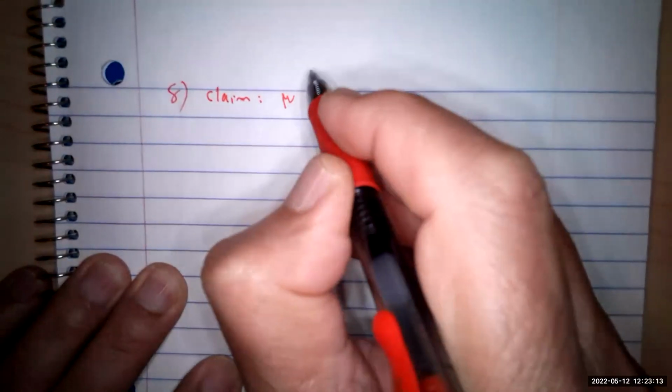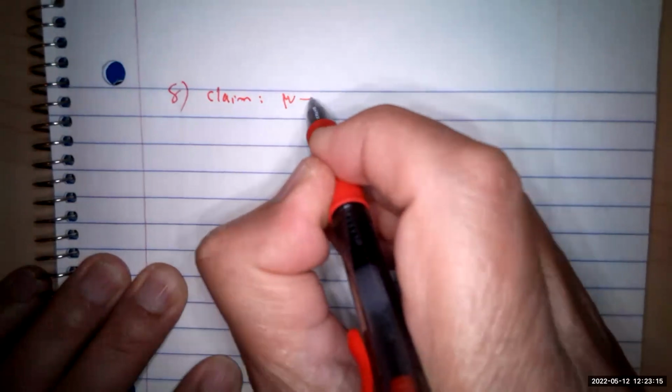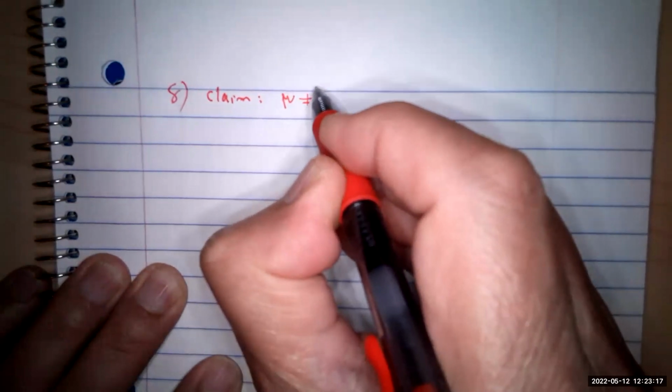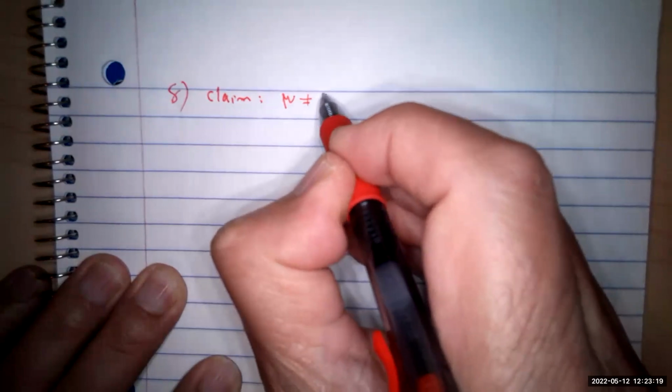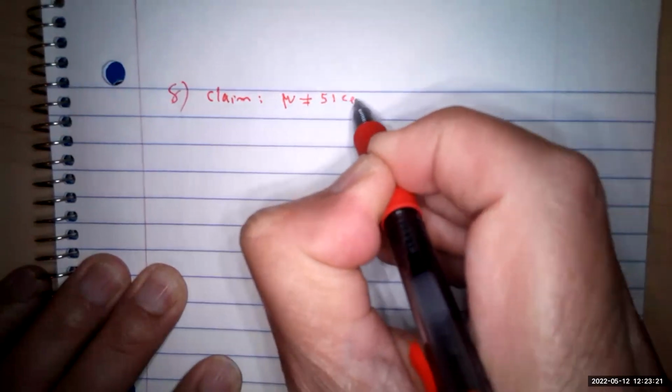Oh, it's a good example, so I do this one. The claim is, you have to read it right through to the end to find out what the claim is. The claim is whether the mean price of the banana is different from 51 cents. So that's the claim that we have to check. We have sample information again. You see the sample data.